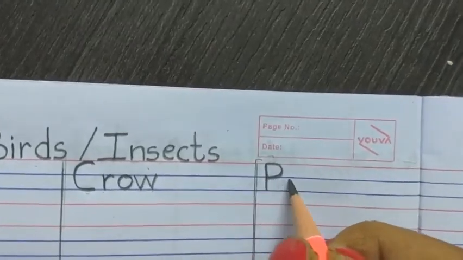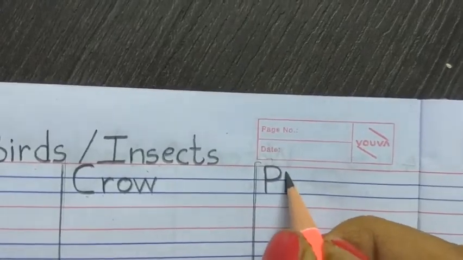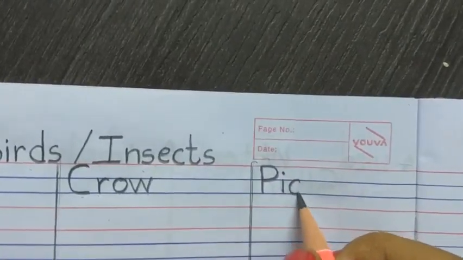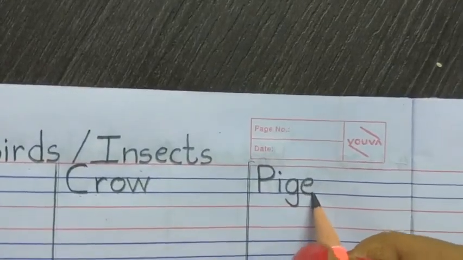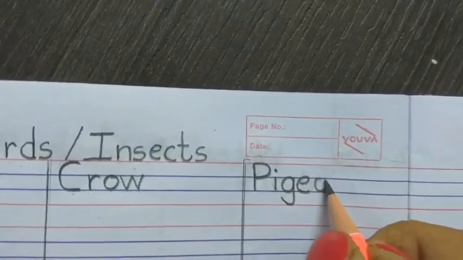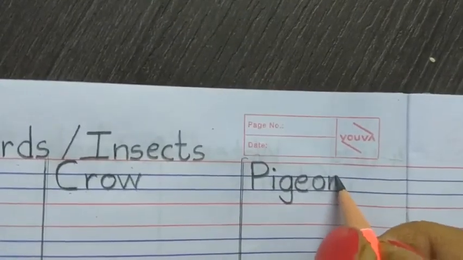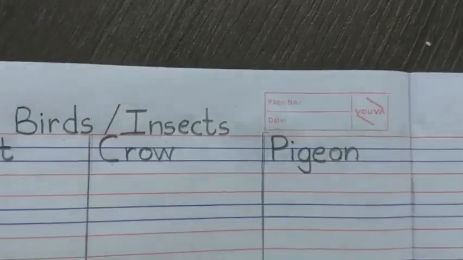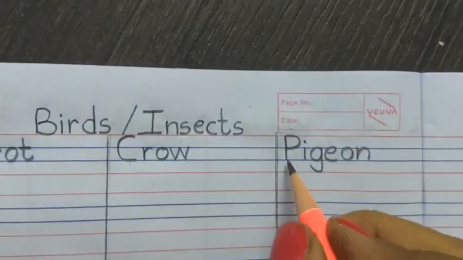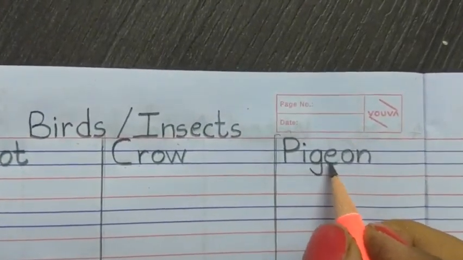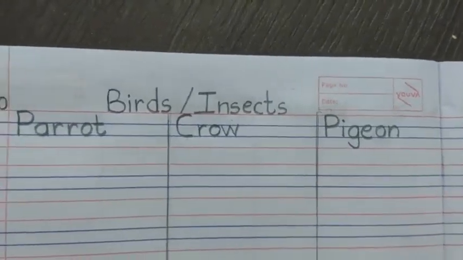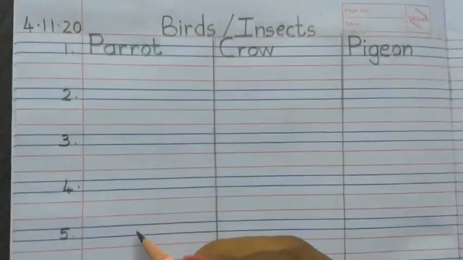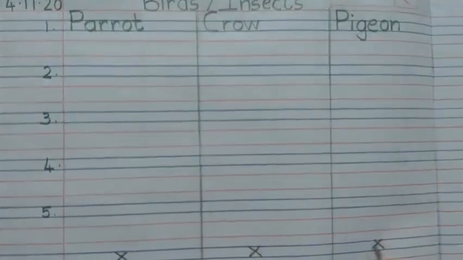P, small i, G, E, O, N. Pigeon. P-I-G-E-O-N. Pigeon. In the same way you have to write in the remaining lines.